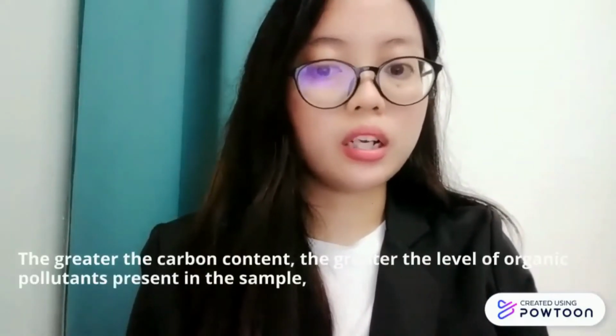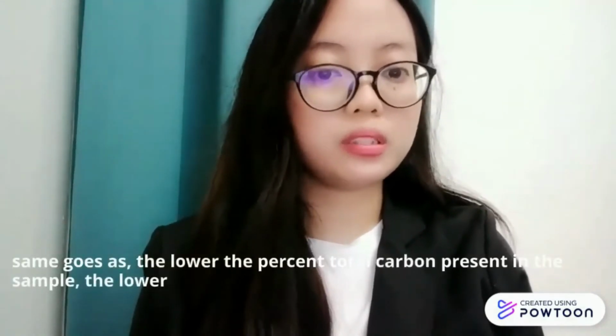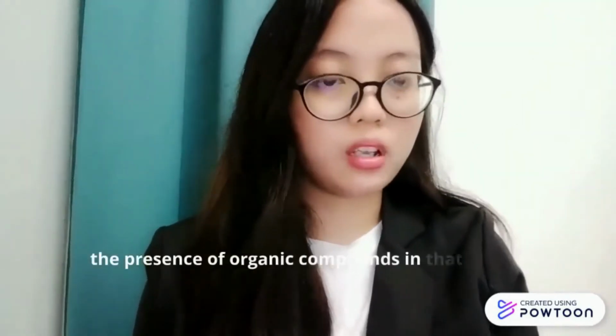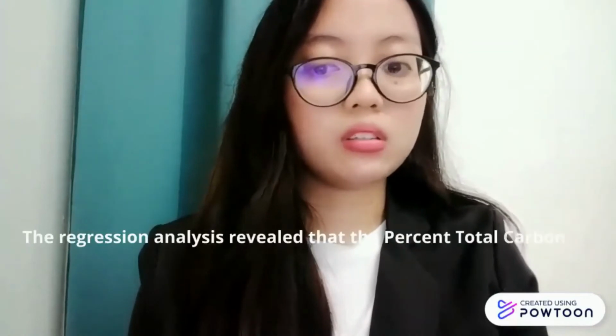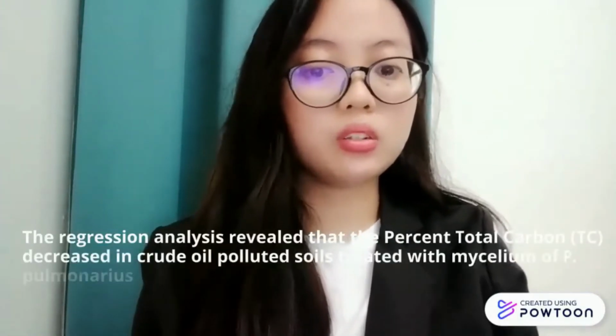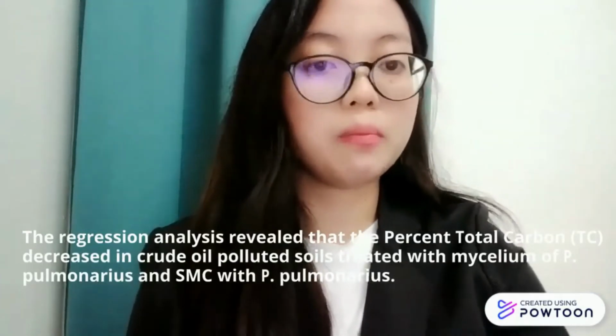The greater the carbon content, the greater the level of organic pollutants present in the samples. Likewise, the lower the percent total carbon present in the sample, the lower the presence of organic compounds in that sample. From there, the regression analysis revealed that the percent total carbon decreased in crude oil polluted soils treated with mycelium of Pulmonarius and SMC with Pulmonarius.